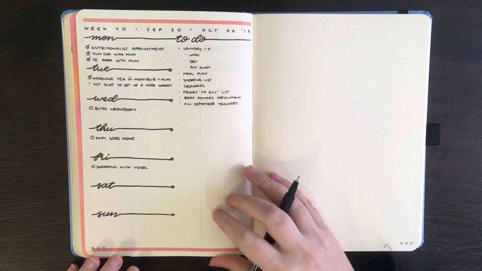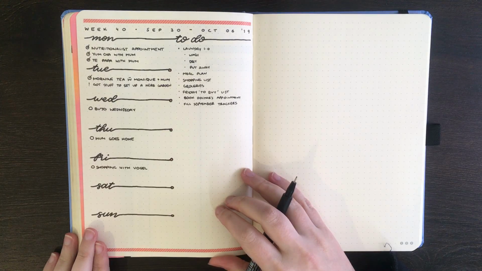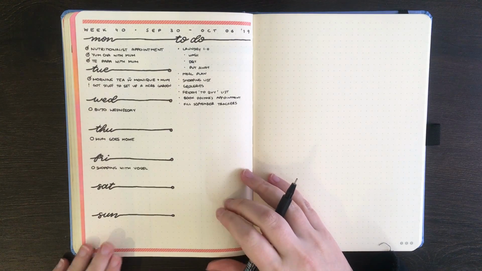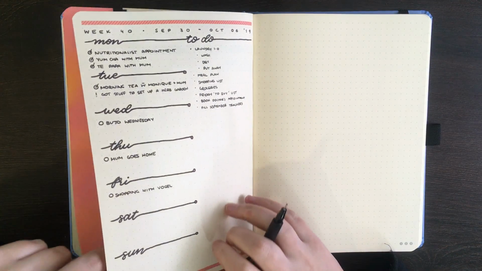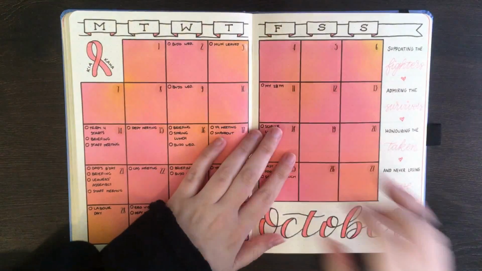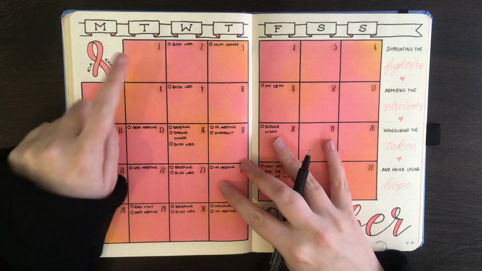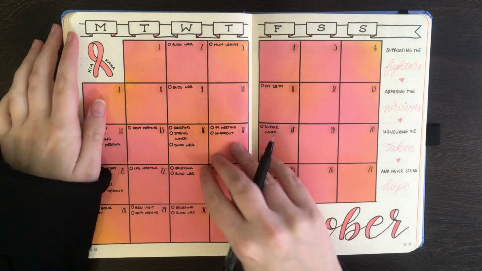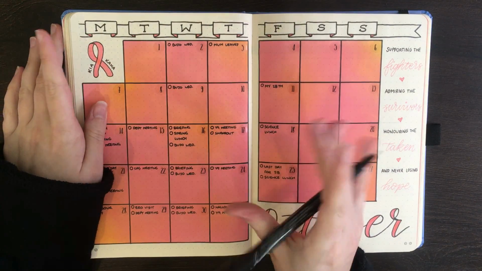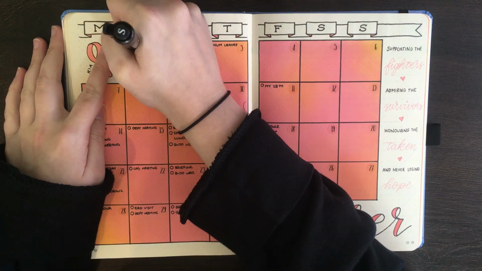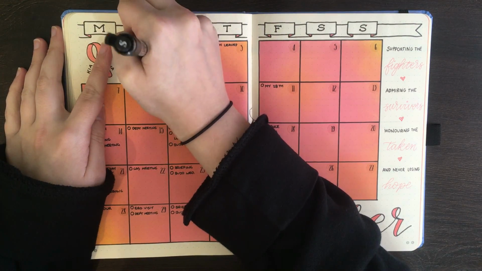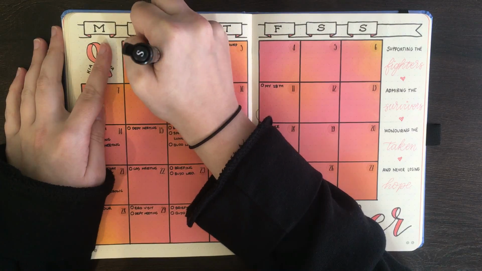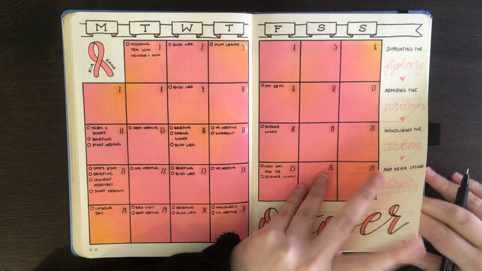What I'm going to do now is flip back to my monthly pages and fill in anything that needs to be filled in there. So starting with my monthly log, I didn't actually end up writing down the events that I had on today, so I'm going to go write those down and tick them off. Mostly because I just like to have a complete spread. On to our next ones.